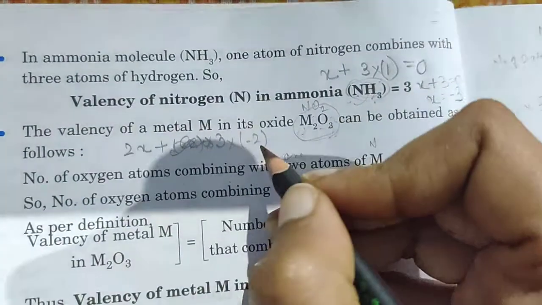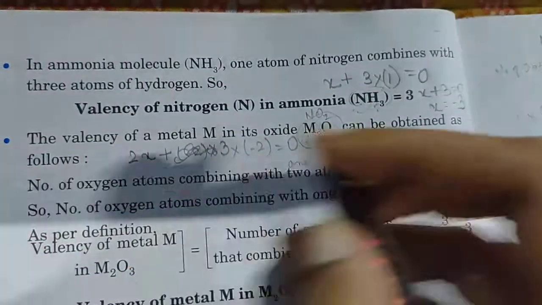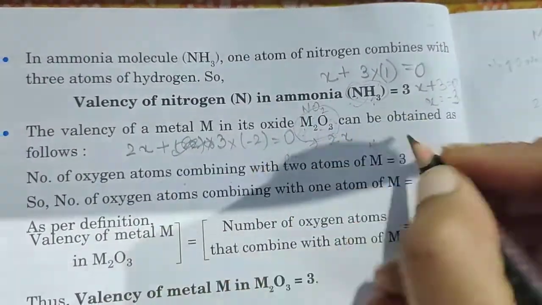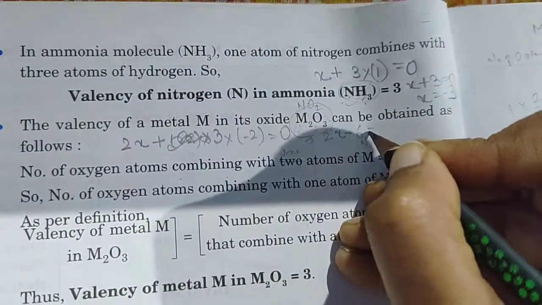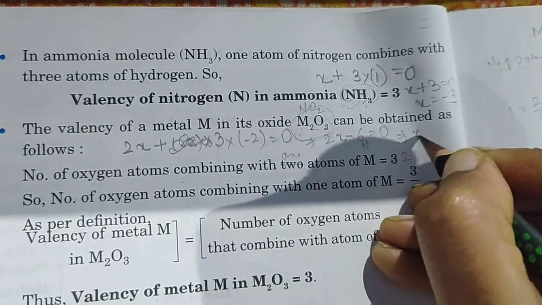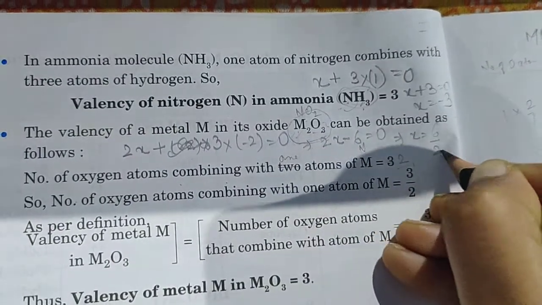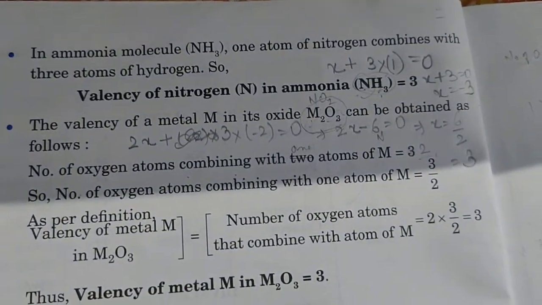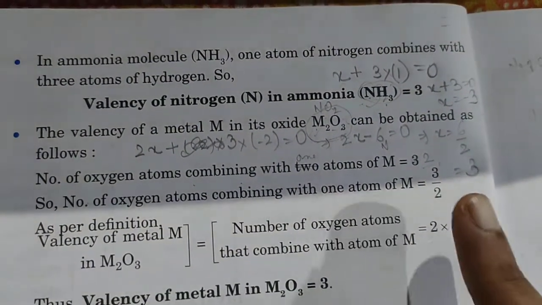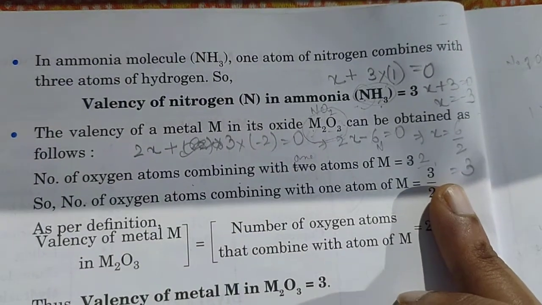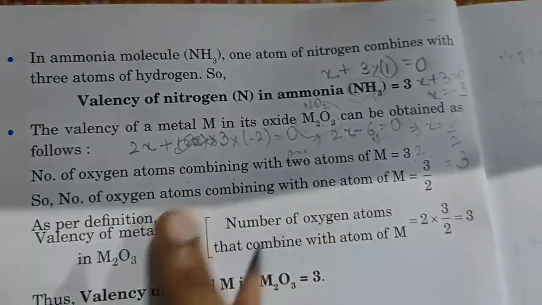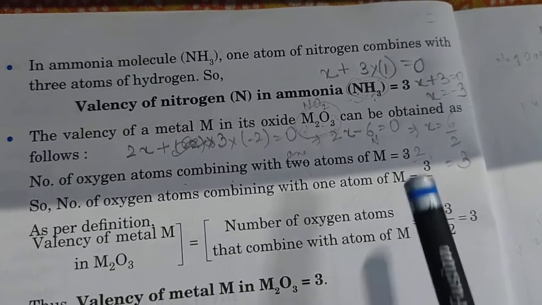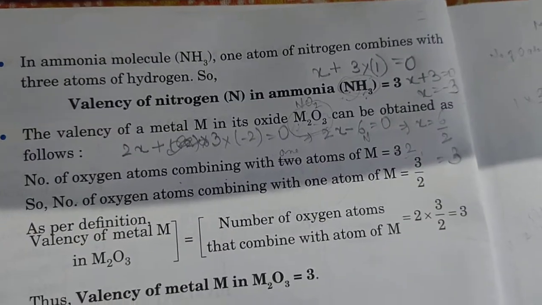And what is the charge? Nothing. So 0. So what will be the answer? Find the value of X. 2X plus minus 3 twos are 6 is equal to 0. So from here X is equal to 6 by 2, that is 3. So this is the valency of M. This is the other form to find the valency of different compounds. So either follow this process or the process given in your book.